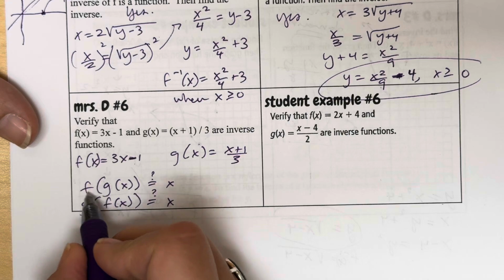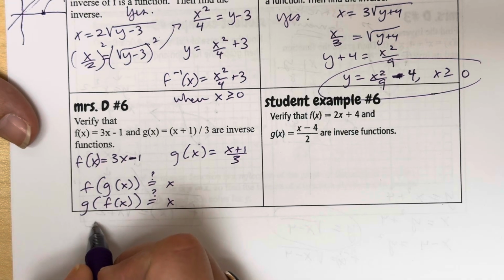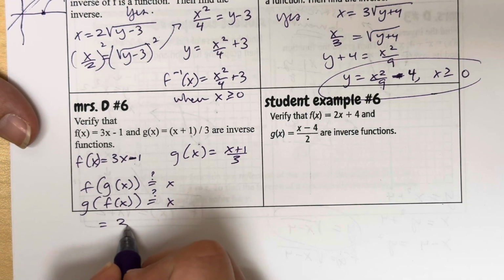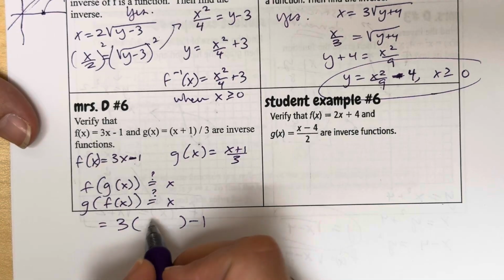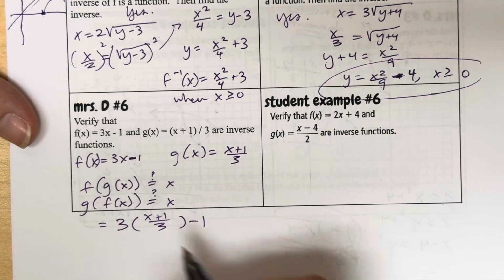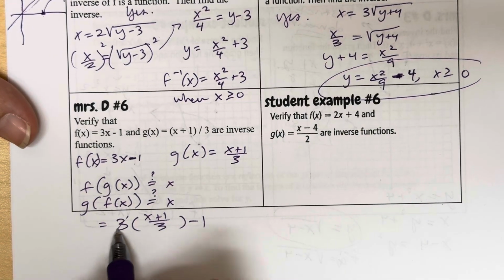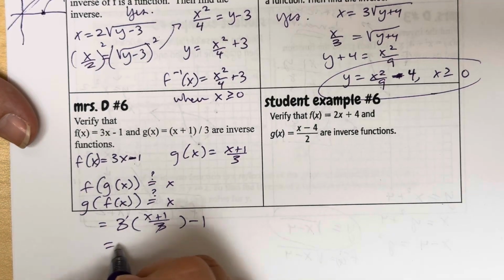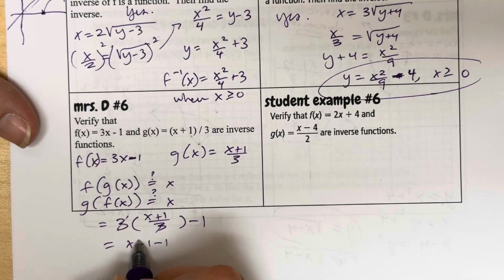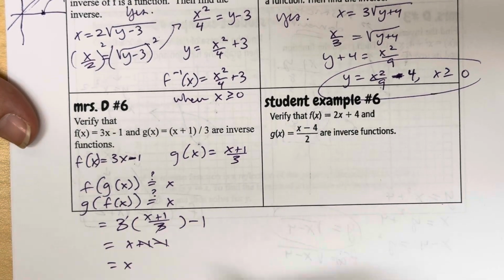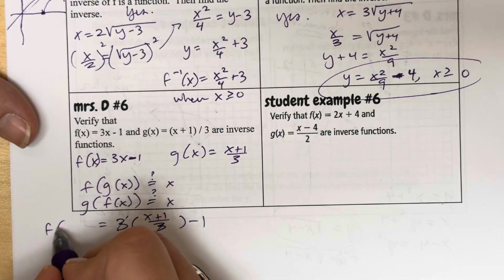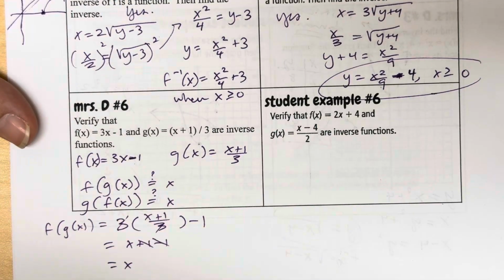So I'm first going to find f of g of x by taking f of x and replacing the input with the g of x function. And what you'll see happens is those cancel. I'm left with x plus 1 minus 1. Those cancel, and I am left with x. So again, that was f of g of x.